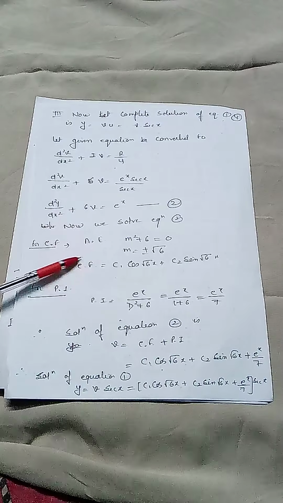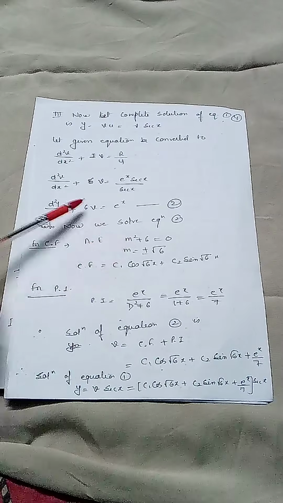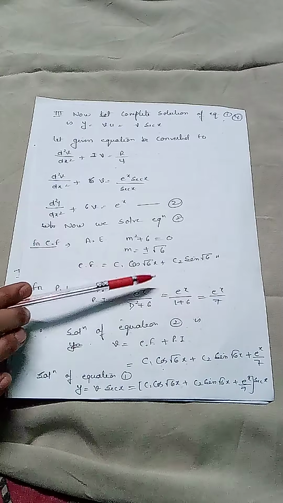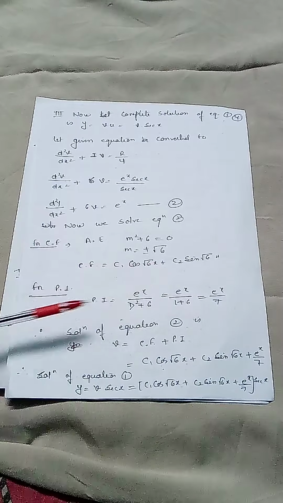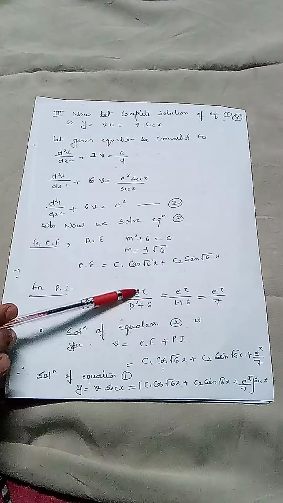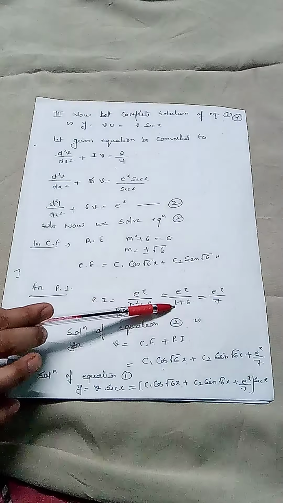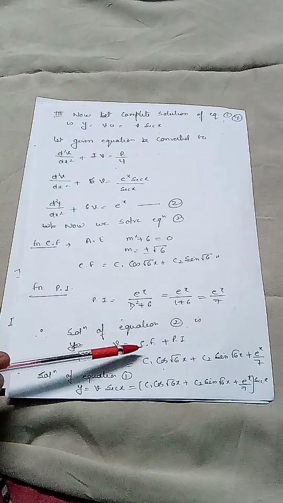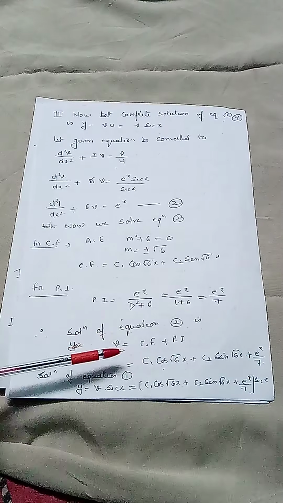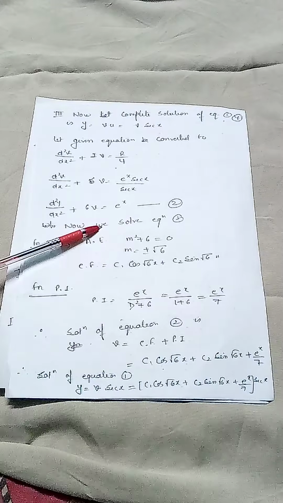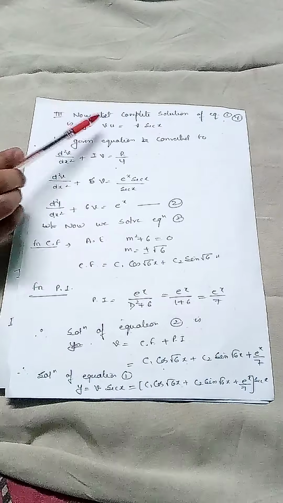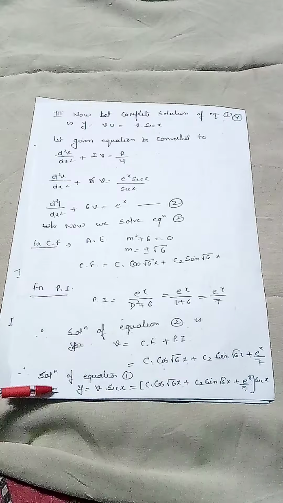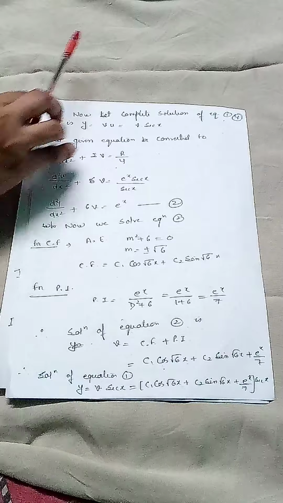First we have to find CF from the auxiliary equation. Solve it, then CF is equal to C1 cos root 6x plus C2 sin root 6x. Particular integral is e^x upon D square plus 6. Calculate this PI. Then the solution of equation 2, v is equal to CF plus PI. But this is the solution of equation 2, and our solution is y is equal to vu. Then put these values of v and u here. This will be the complete solution of equation 1.